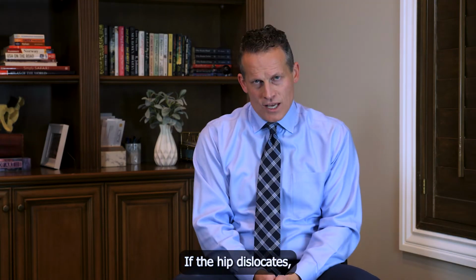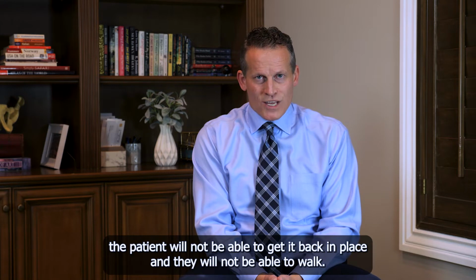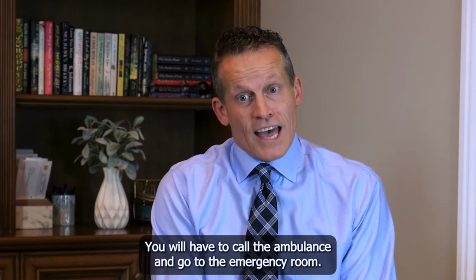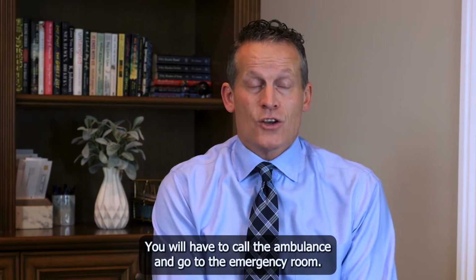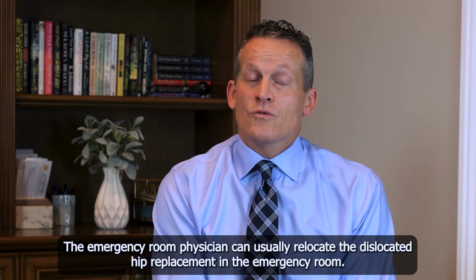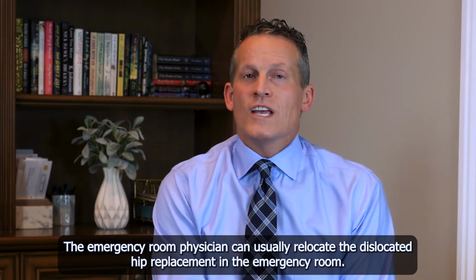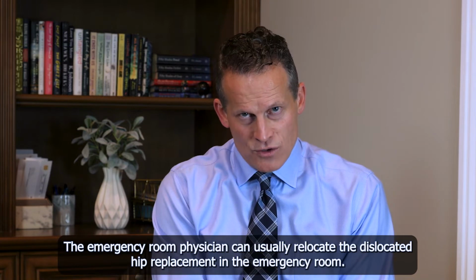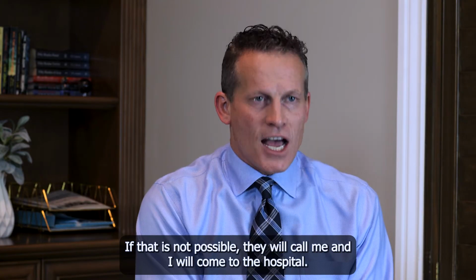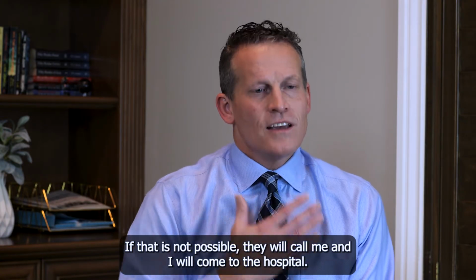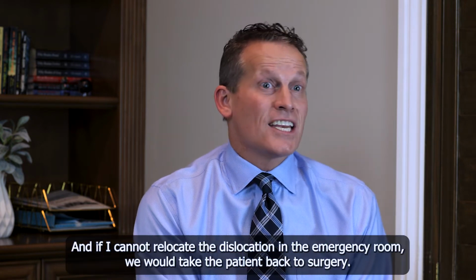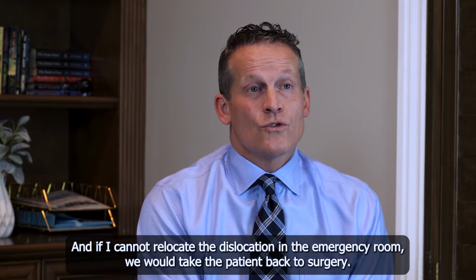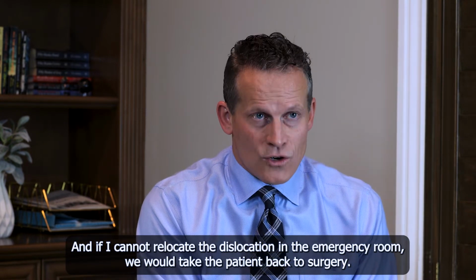If the hip dislocates, the patient will not be able to get it back in place and they will not be able to walk. You will have to call the ambulance and go to the emergency room. The emergency room physician can usually relocate the dislocated hip replacement in the emergency room. If that is not possible, they will call me and I will come to the hospital, and if I cannot relocate the dislocation in the emergency room, we would take the patient back to surgery.